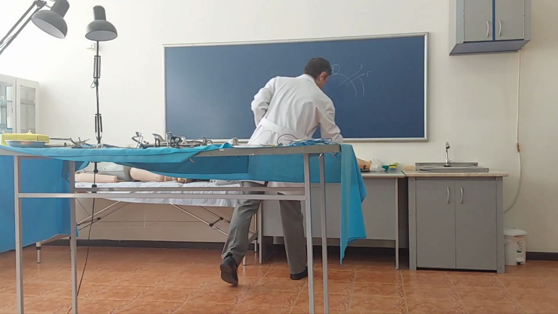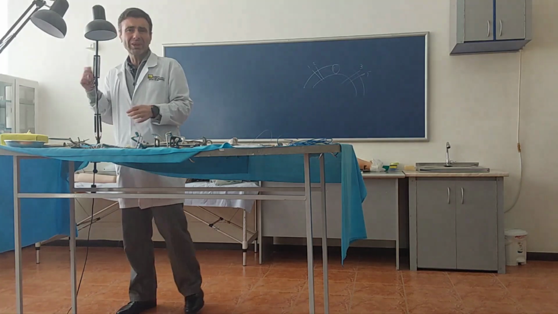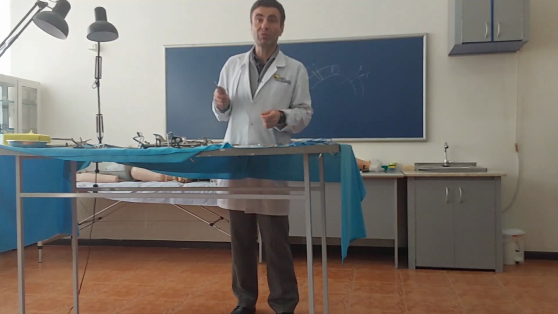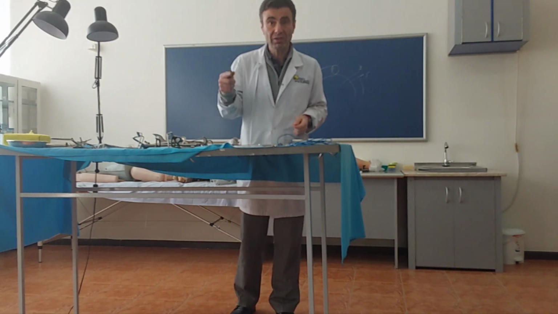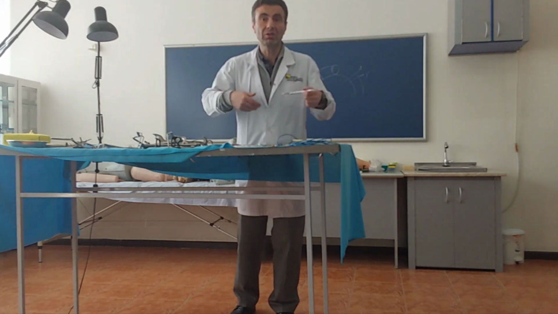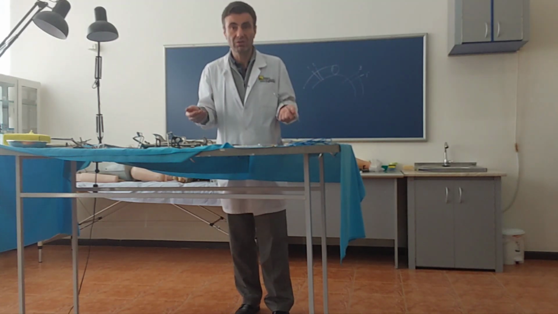Let's come to the 5th group. In the 5th group of surgical instruments, all instruments can be divided into 2 subgroups. First one we call instruments for hand suturings. Second one we call instruments for mechanical or automatical suturings. Other way we call them staplers.